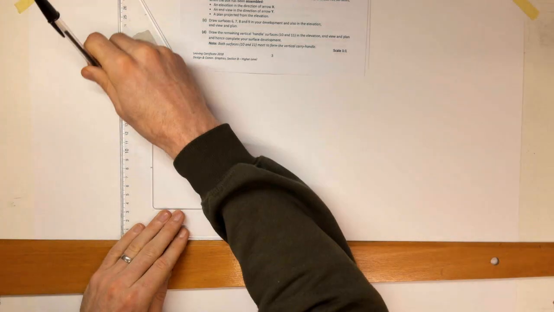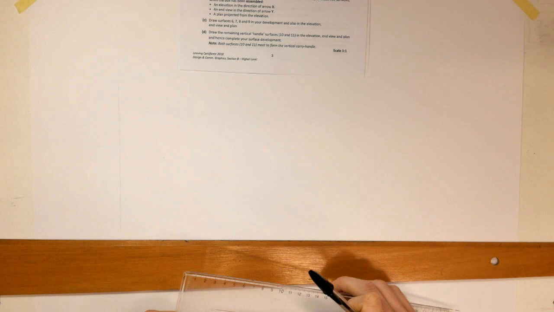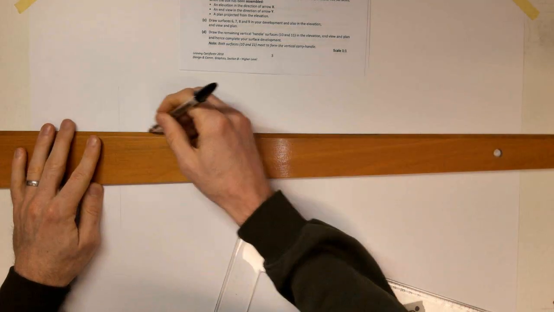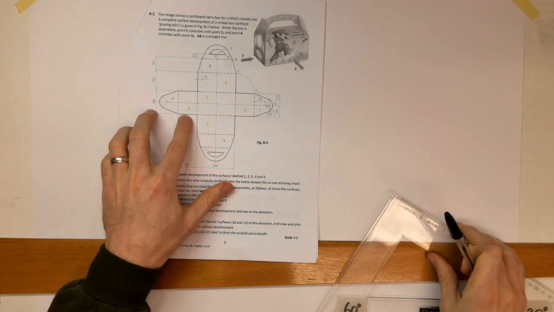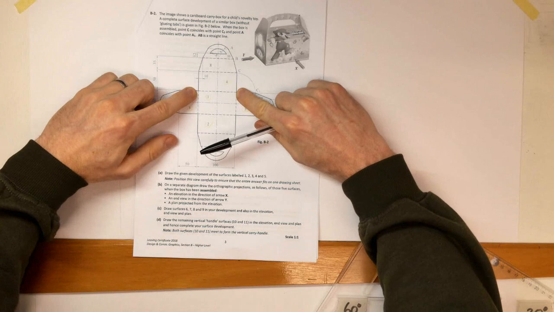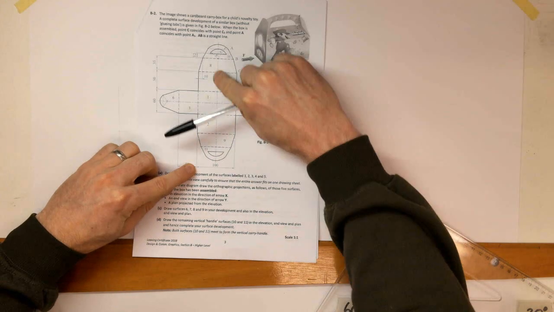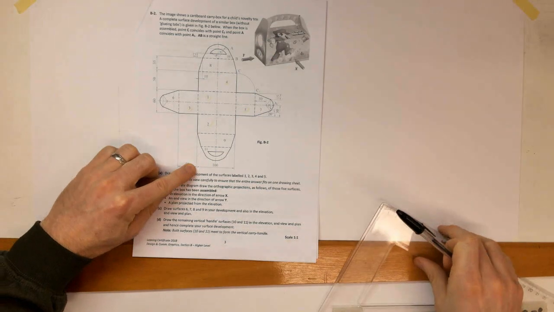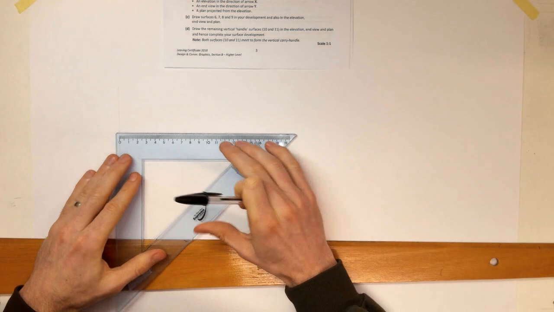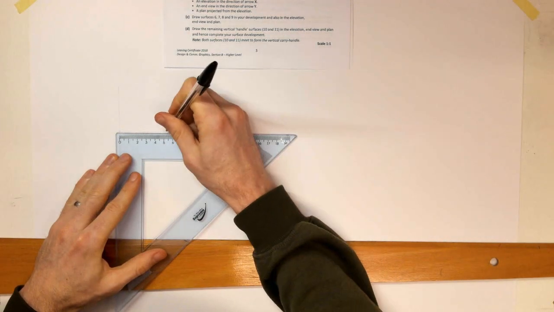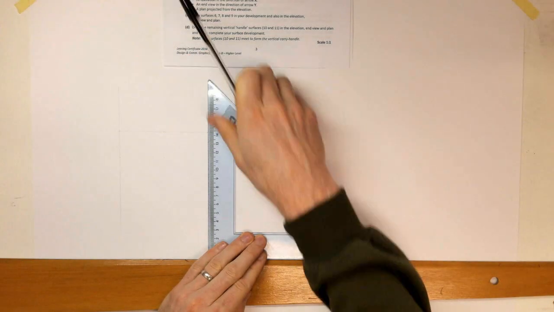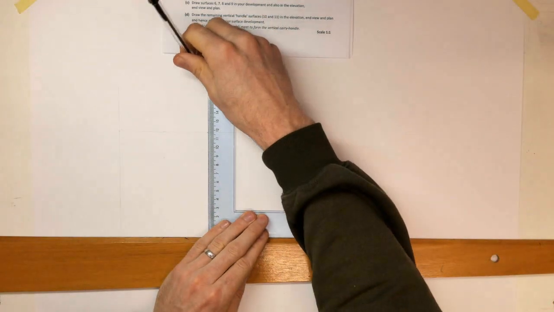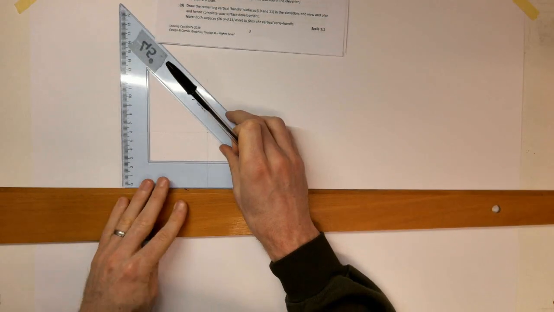I'll draw a line down across. So that's our top edge. So we have a height of 60 and a length there of 100. And I'll just show that dashed line, that center line also. So 100. Here, I'll just mark off my halfway mark. Okay, this is going to be 60.